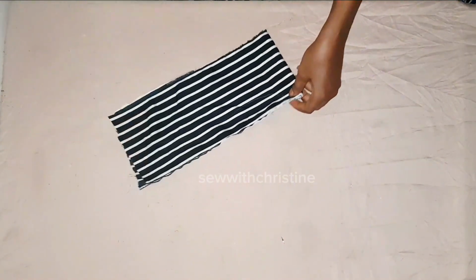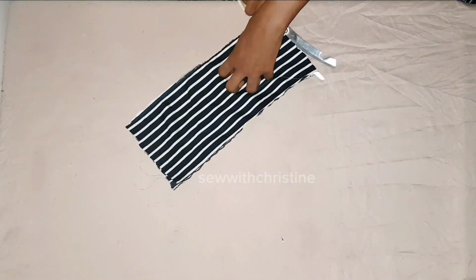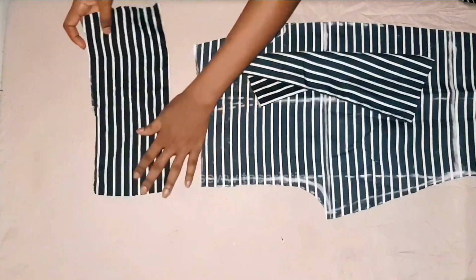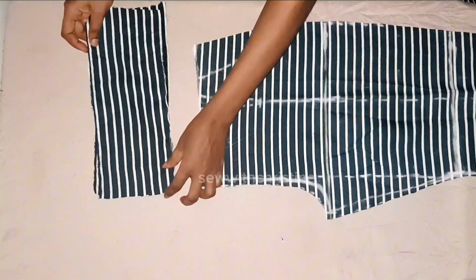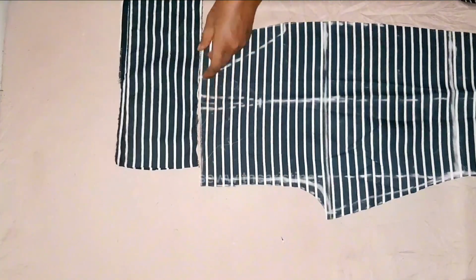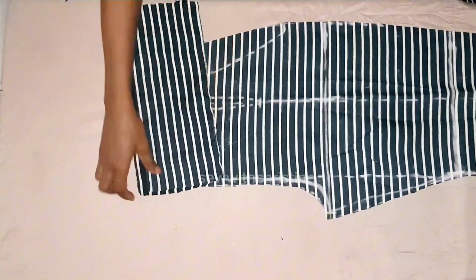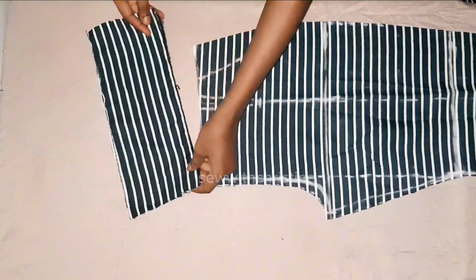And for the band, I cut out a white piece of fabric. I folded it into two and cut upon what I've folded. I'm going to lay my pants over this band that I have cut out because I'll be tracing the waistline on this band. Following the waistline, I'm going to draft out my band.